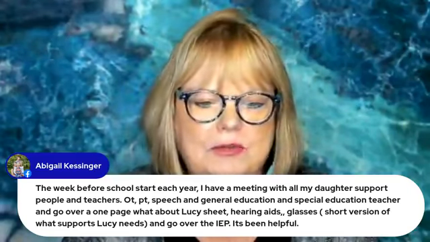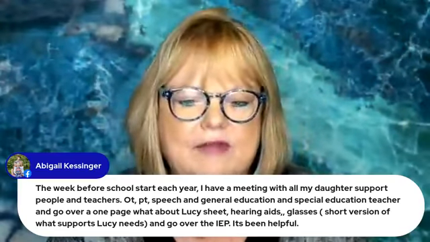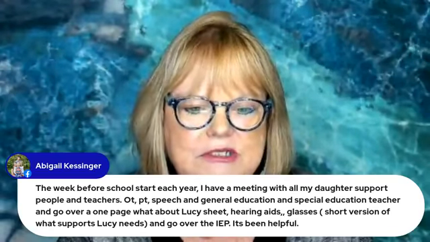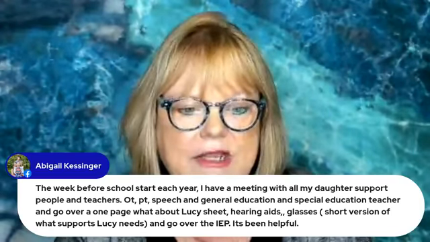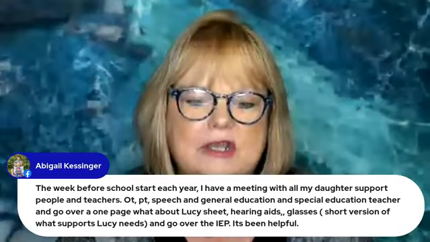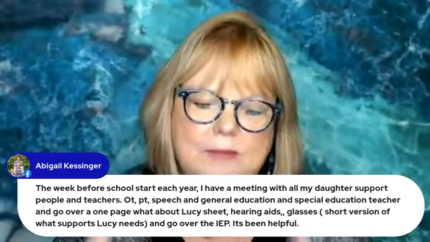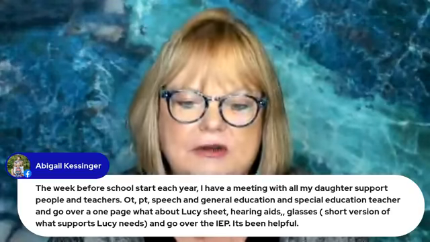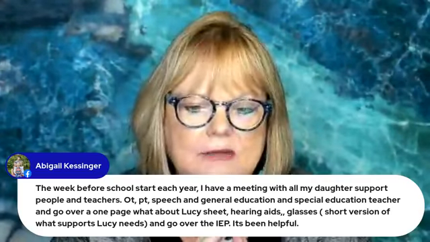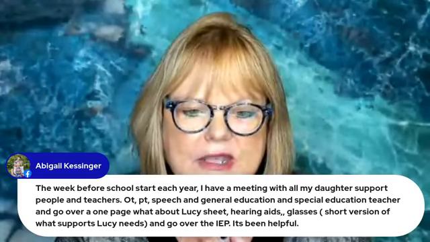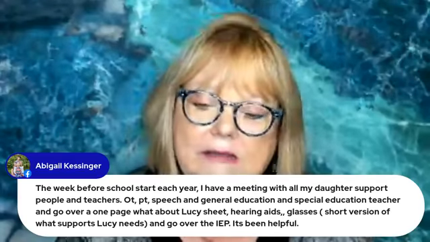Abigail says, the week before school starts each year, I have a meeting with all my daughter's support people and teachers: OT, PT, speech, general ed, and special ed. And we go over a one-page sheet about Lucy, where it talks about her hearing aids, glasses, a short version of what supports Lucy needs, and we go over the IEP. It's been helpful.